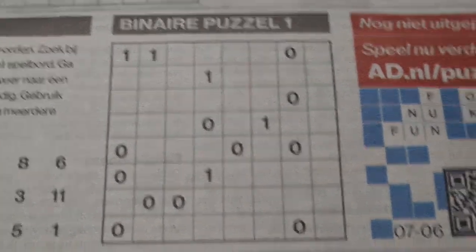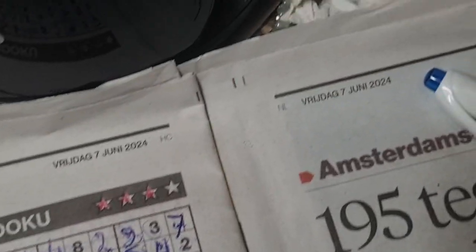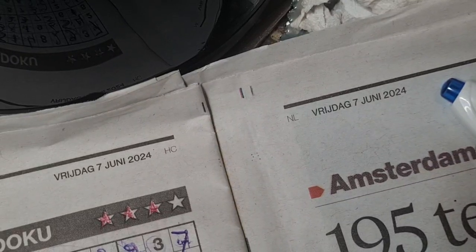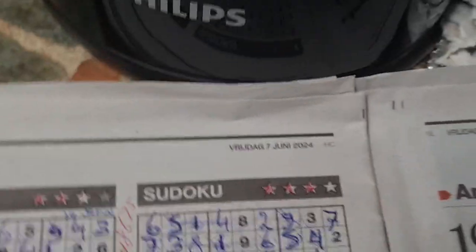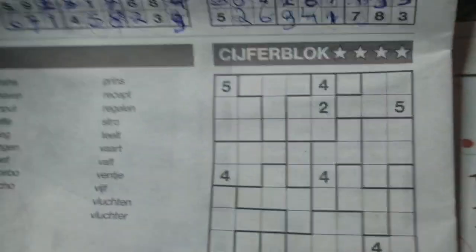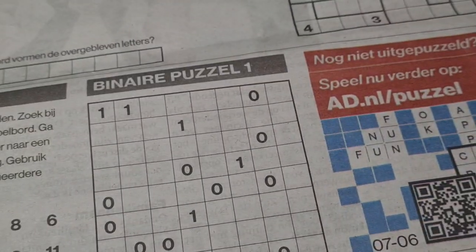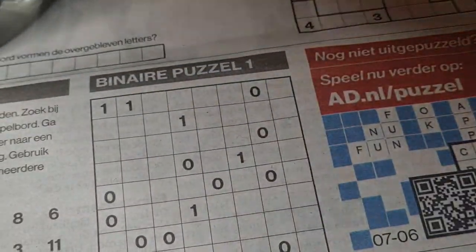Welcome back with the binary puzzle in this additional of today's newspaper on Friday, June the 7th, 2024. And I've already solved two puzzles, the 3 stars and 4 star Sudoku. So we have two puzzles left, the jigsaw Sudoku and the binary puzzle. Yes, you are interested in the binary puzzle.